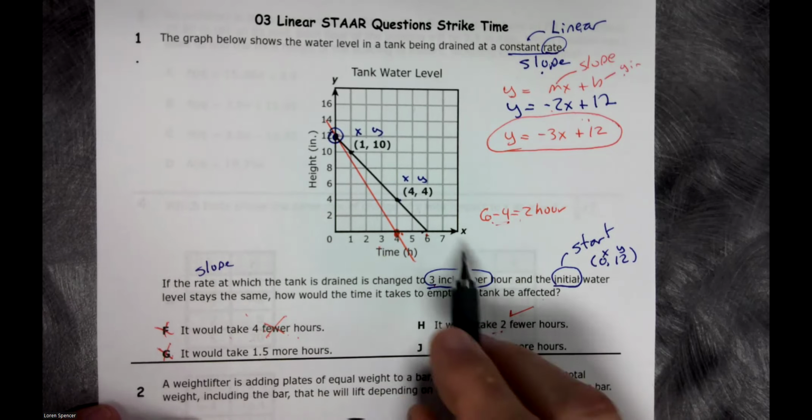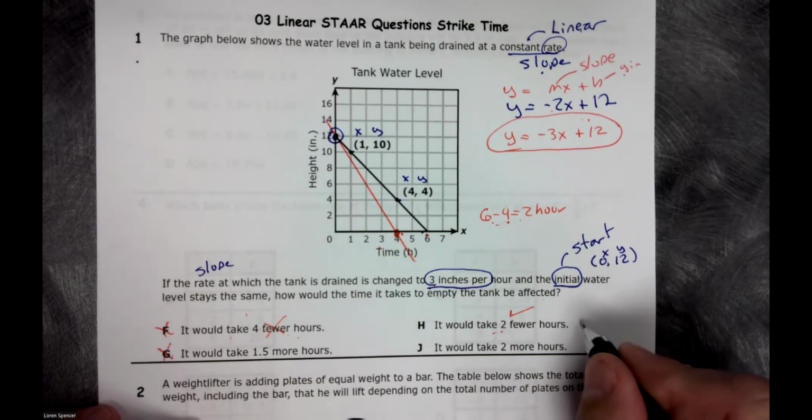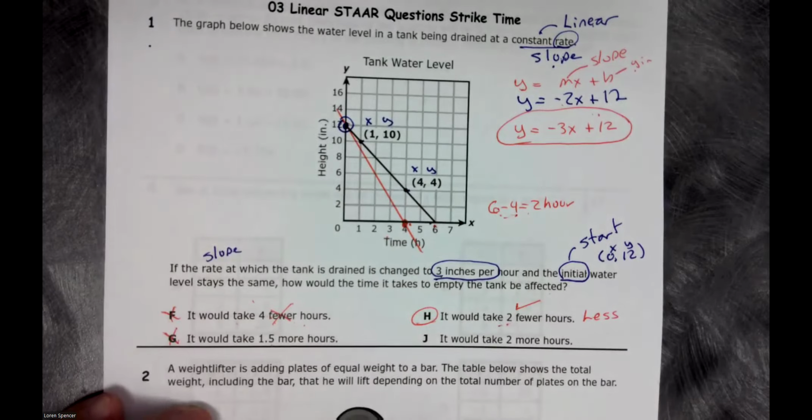It would take 2 more hours? No, it's not. This was the old one. This is the new one. So it takes less time. So it's 2 less hours. So our best answer choice for this one is H.